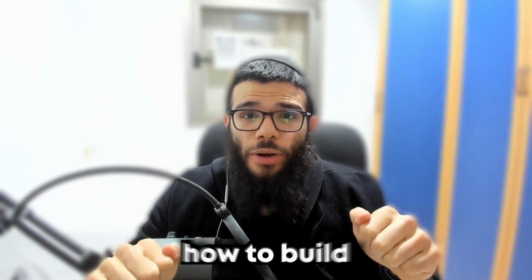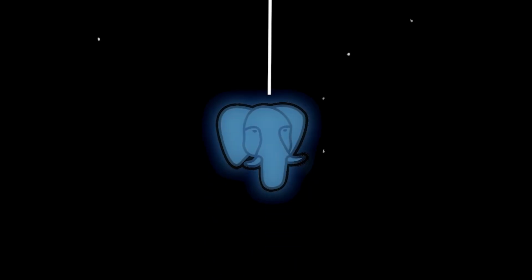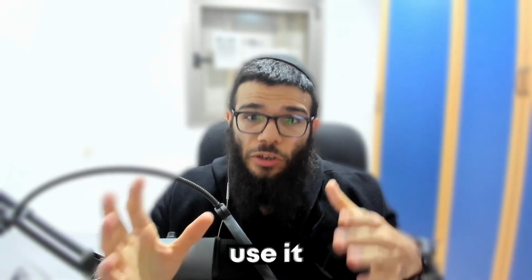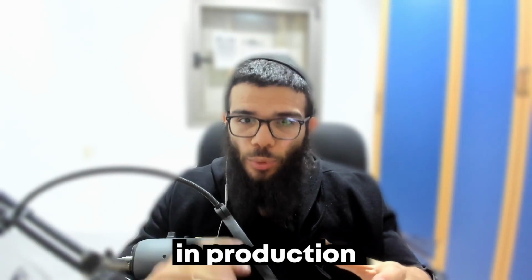Today you're gonna learn how to build RAGs with PostgreSQL. We're gonna use pgvector. First of all, we're gonna set this database locally. We're gonna connect to it. We're gonna build the RAG locally. Then we're gonna go to AWS RDS, set the database over there so you can use it locally, but also you can use it in production environments.